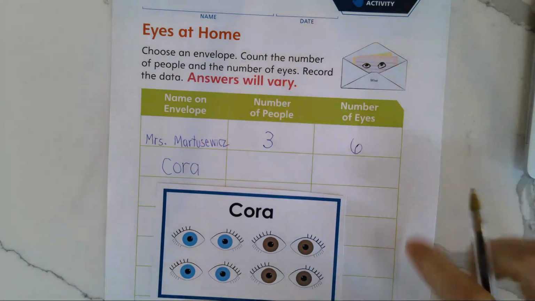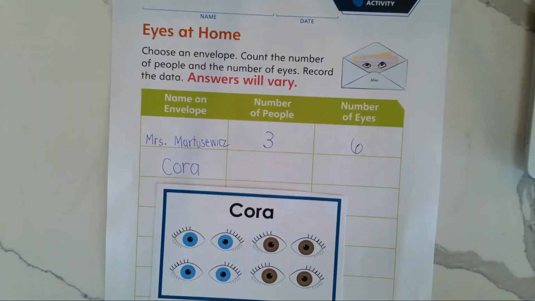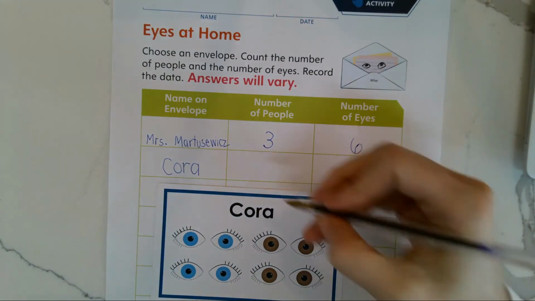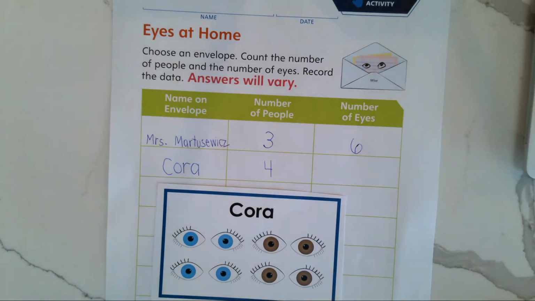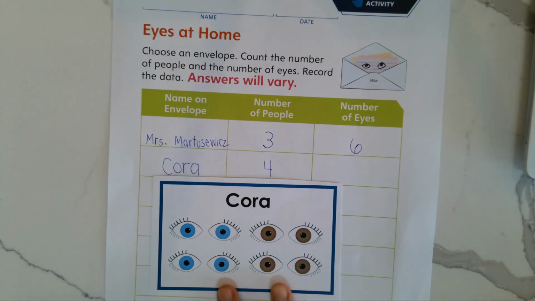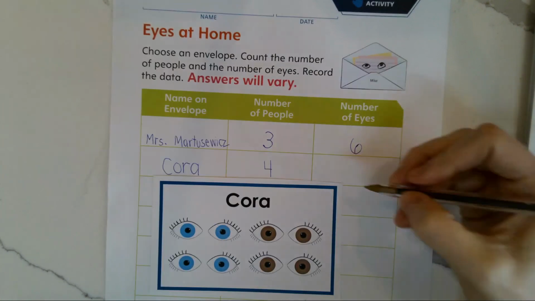So if I was going to record Cora's card, I would start with her name. I would ask myself, how many people were in her family? 4. And then how many eyes were in her family? What did we get when we counted by 2s? 8.